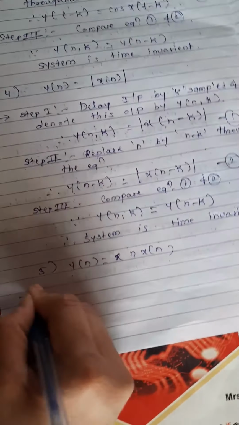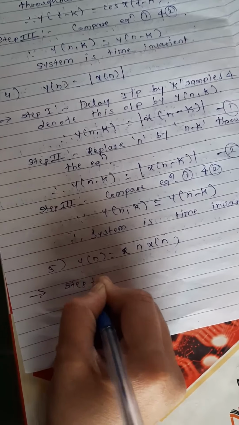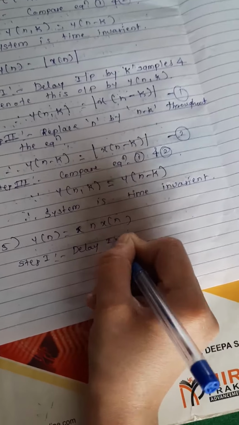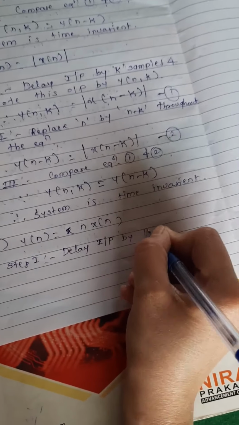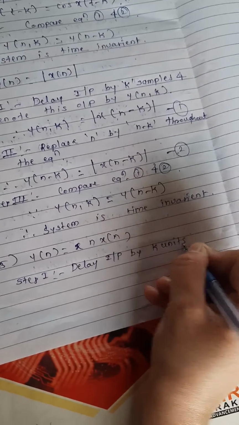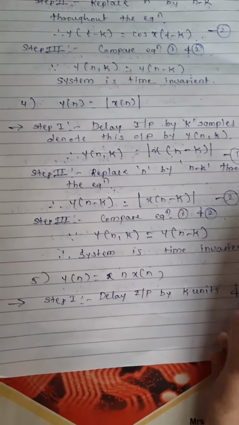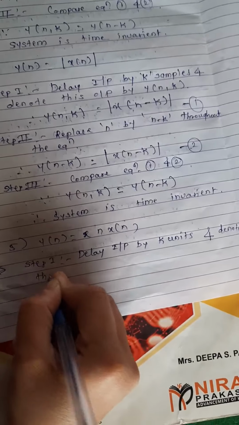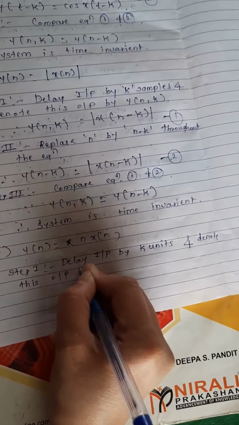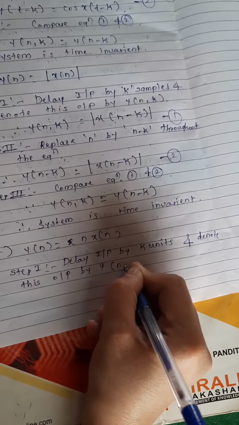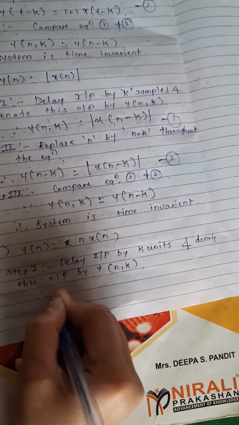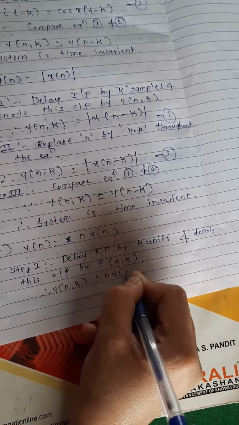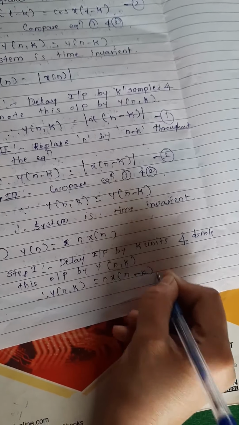So first step is step 1, delay input by k units and denote this output by y of n comma k. So y of n comma k is equal to n into x of n minus k.